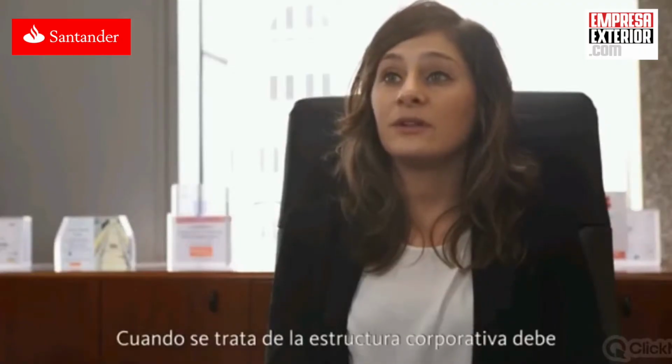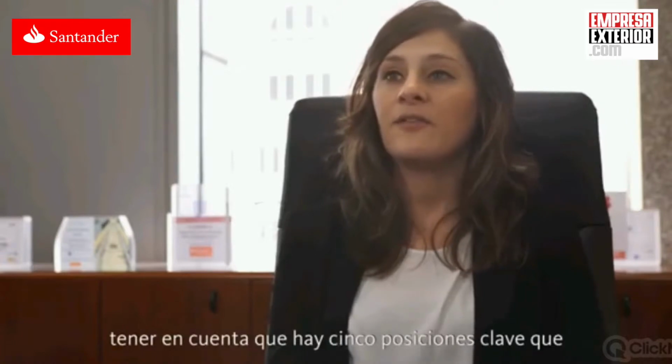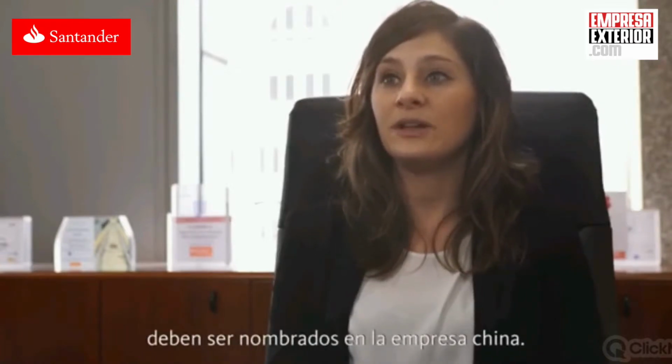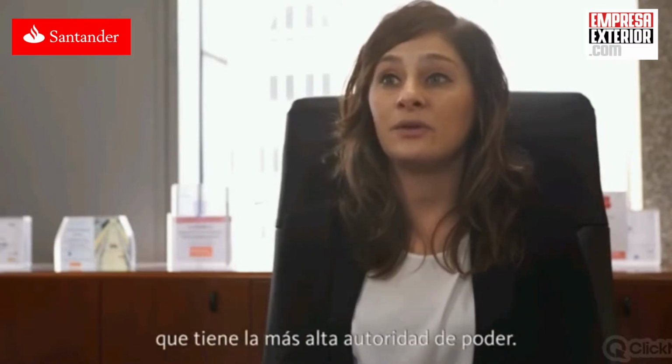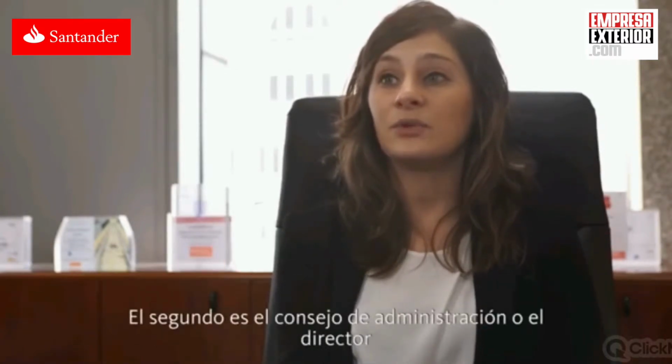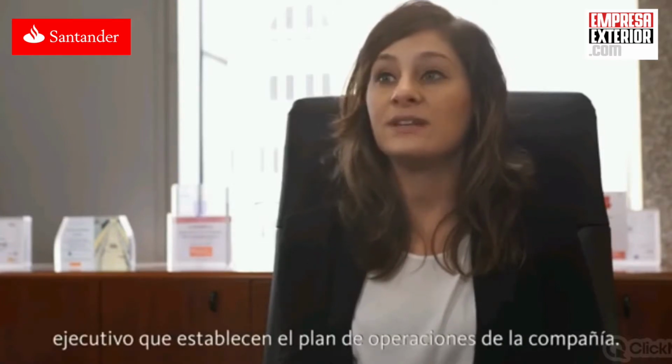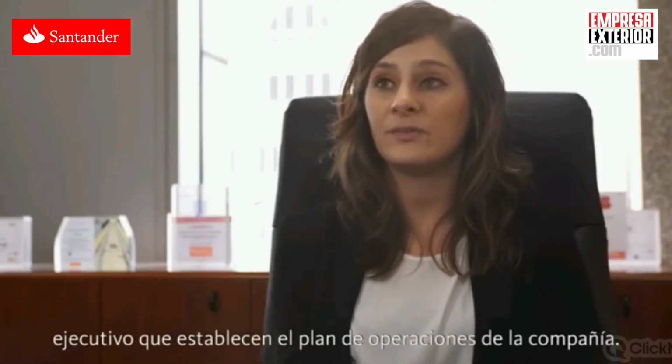When it comes to the corporate structure, you should be aware that there are 5 key positions that need to be appointed in the China company. The first one is the shareholder, which has the highest authority of power. The second one is the board of directors or executive director, who set the agenda of the company operations.